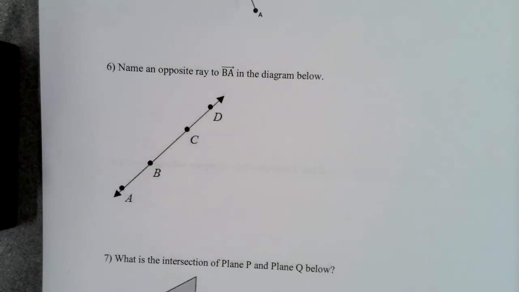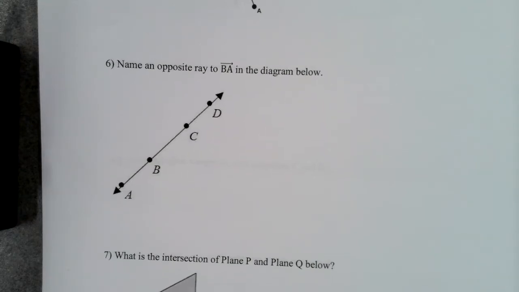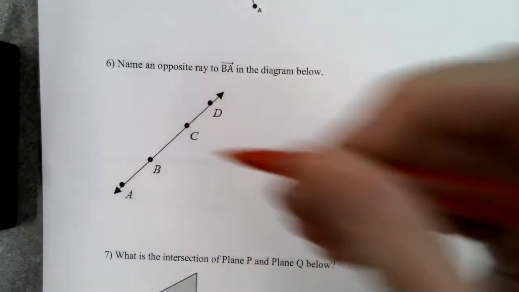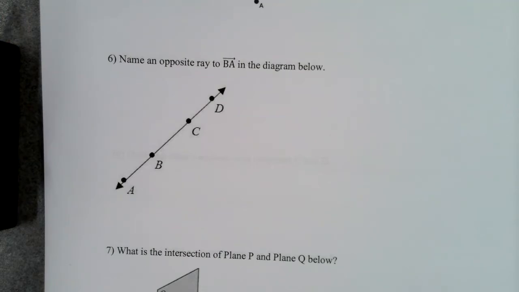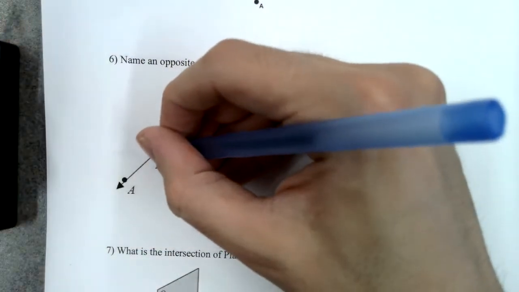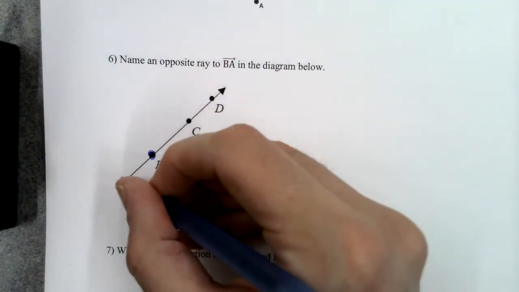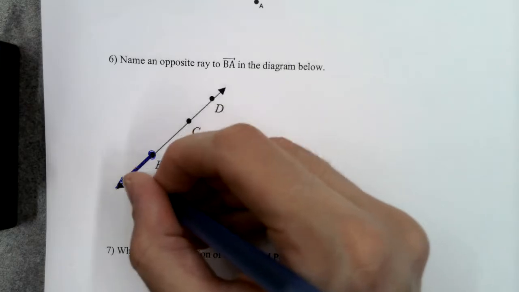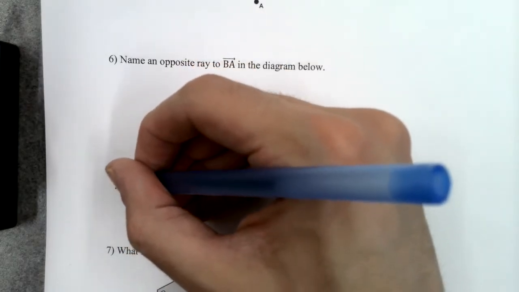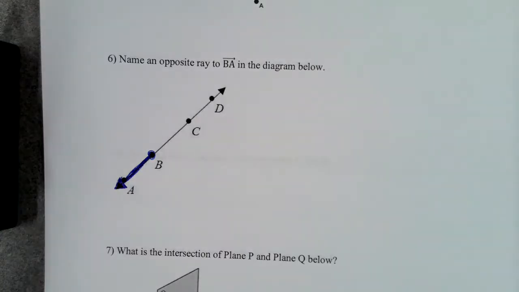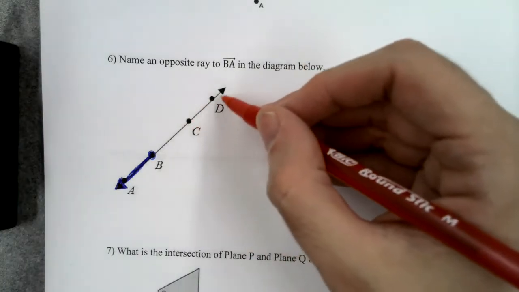Number 6, name an opposite ray to BA. Okay, I'm going to color BA in blue. This is BA right here. Hopefully you can see it. Name an opposite ray to that. Now, people will be tempted to say CD.